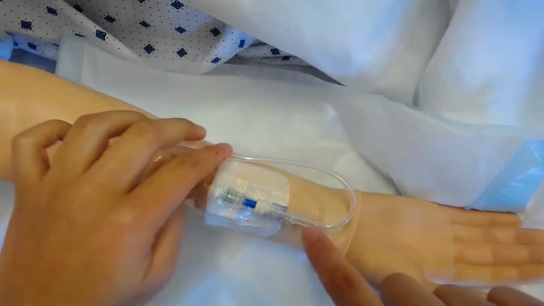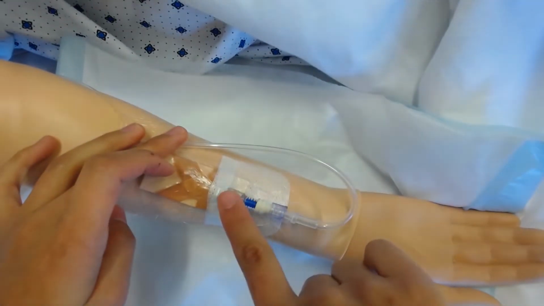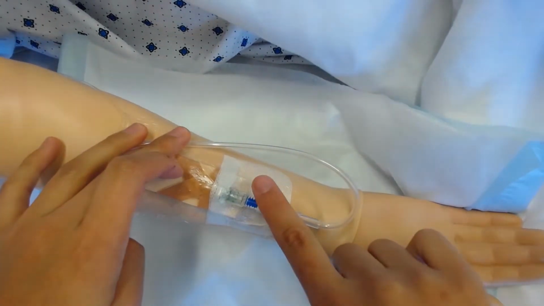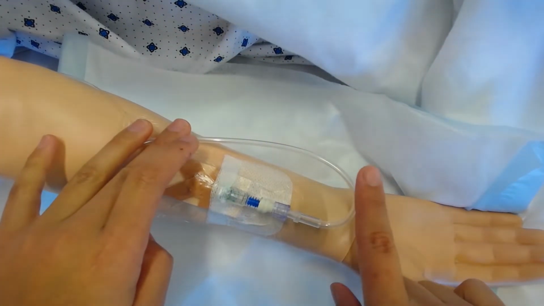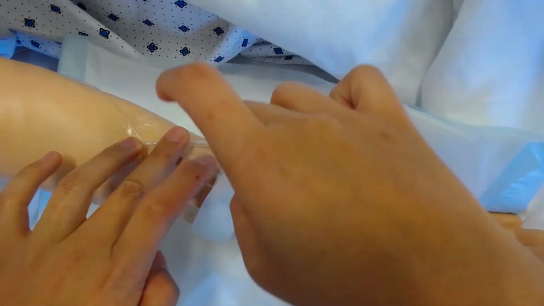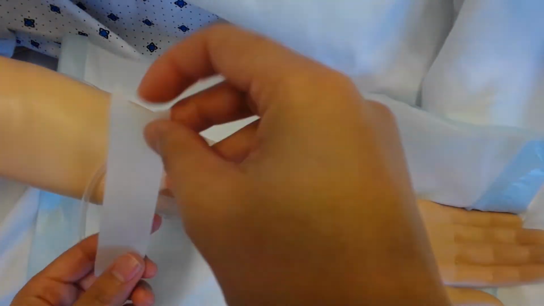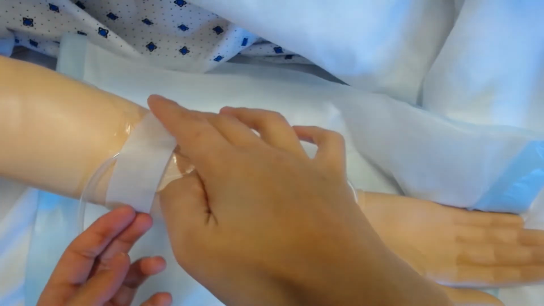I'm taping to secure the IV tubing on the patient's arm. I'm placing a bit of tape over the rigid part of the cannula and over the other side of the IV tubing looped. And this way it's not causing tension or pulling onto the IV tubing and the patient's cannula.